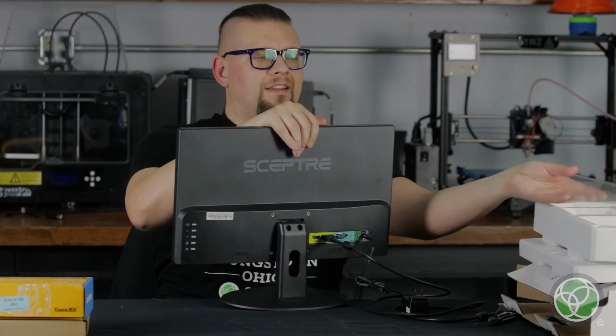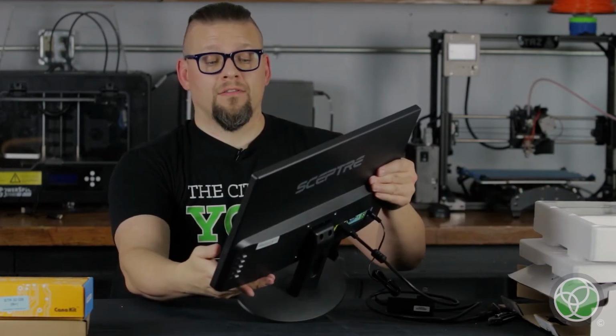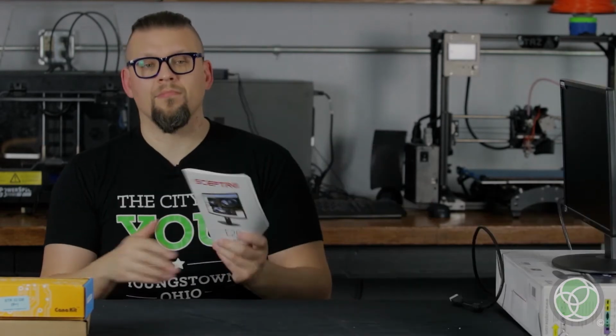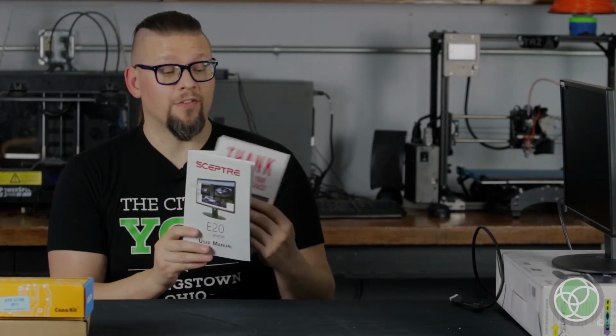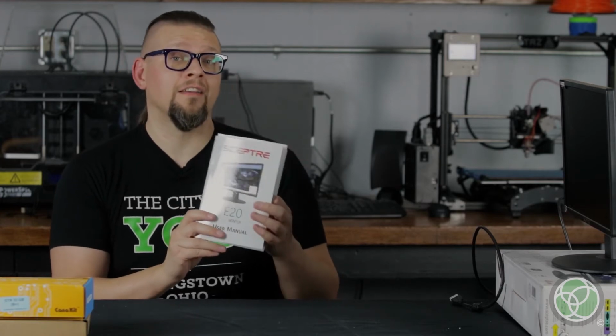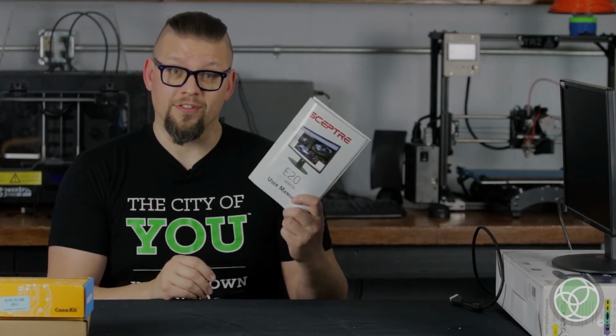We won't need that anymore. And voila, the monitor is completely assembled. Inside the booklet is the warranty card. Make sure your parent or guardian fills out the form online so that your monitor is registered.